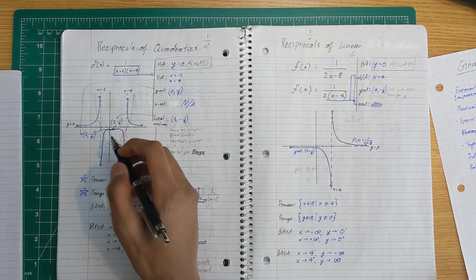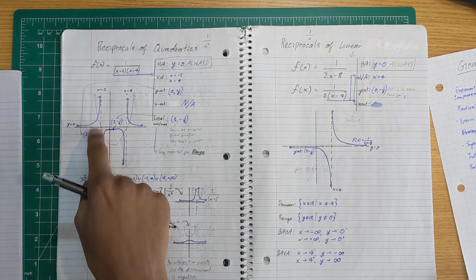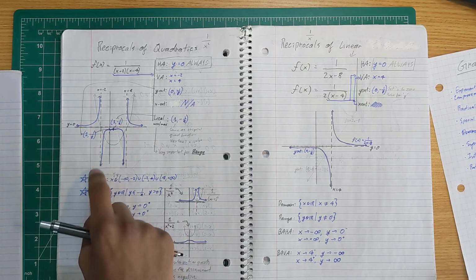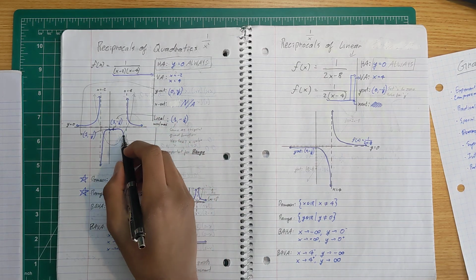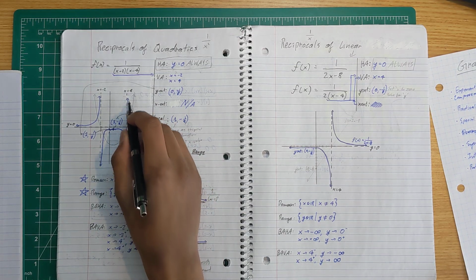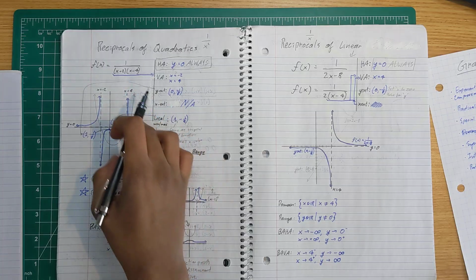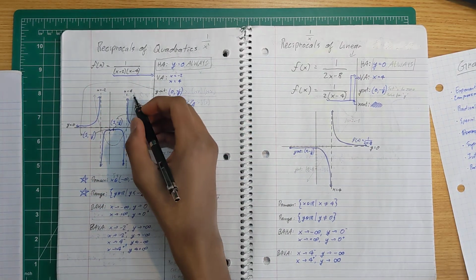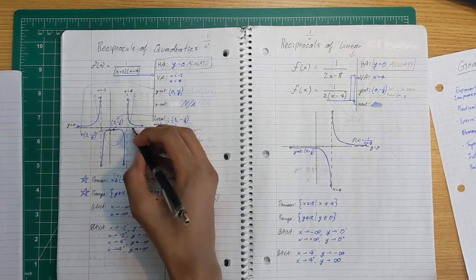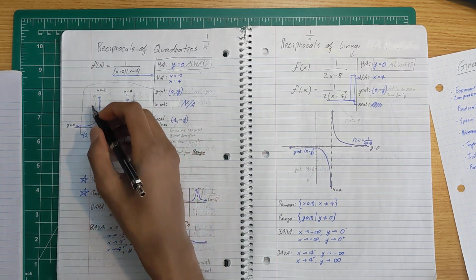If it's like a U shape pointing upward in the negative quadrants, it's upside down. And if it's pointing upwards in the positive quadrant, just that in behavior side, the x-intercept of the quadratic function, that's the vertical asymptote.